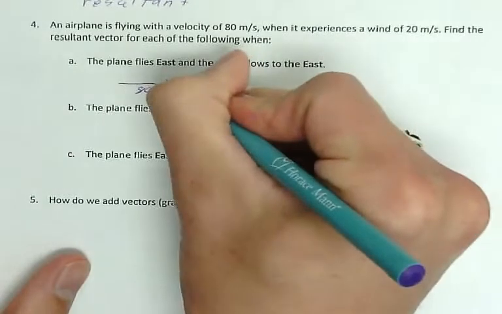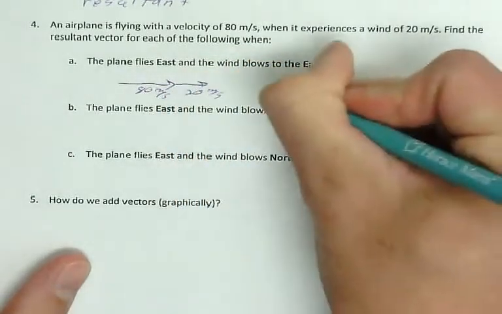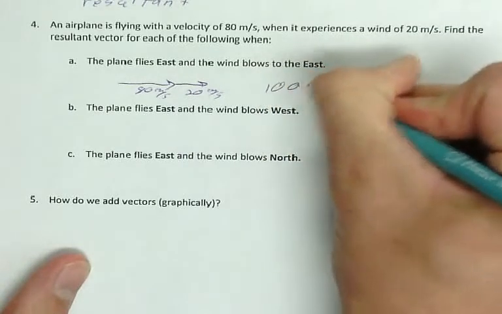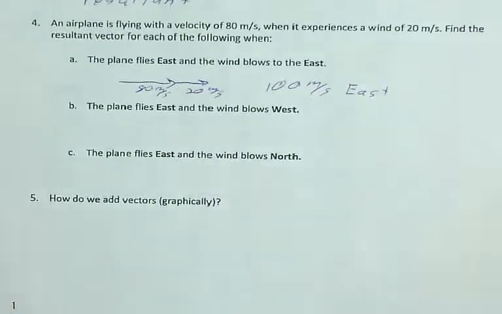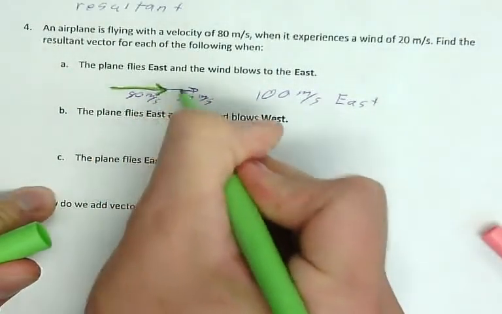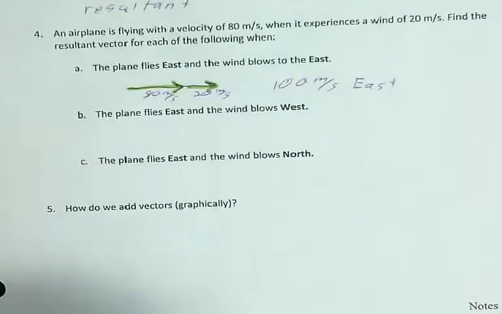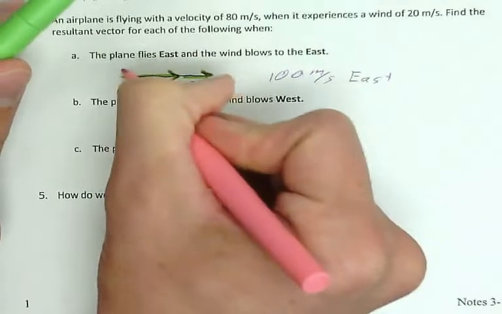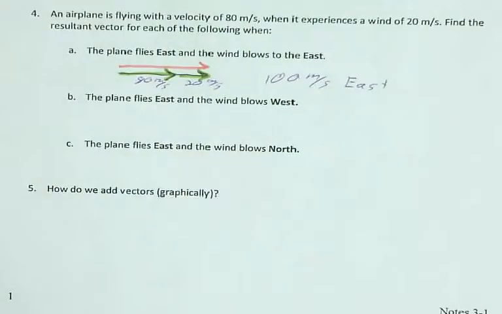So it's 80 plus 20. Gives me 100 meters per second to the east. And that's what I get. So these are the individual ones, the components. Oh, I used the wrong colors. My bad. And then the resultant vector. Okay, so far so good.